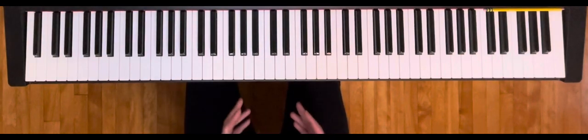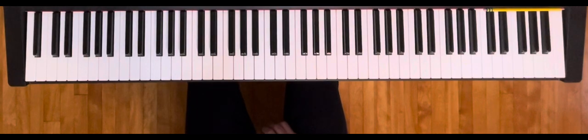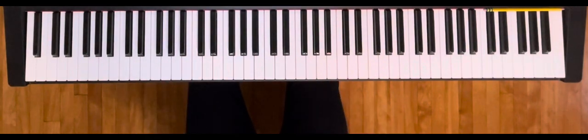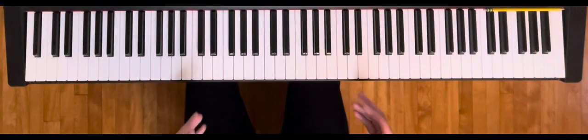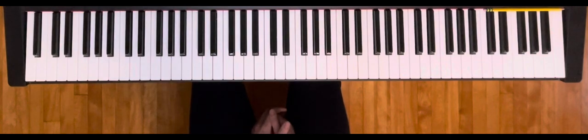hearing all these different chord names. You're hearing major chord, minor chord, diminished chord, augmented chord. What does all this stuff mean? How do you know what it is? What's the difference? This is going to be a deep dive into chords really as a whole. So let's just get right into it.